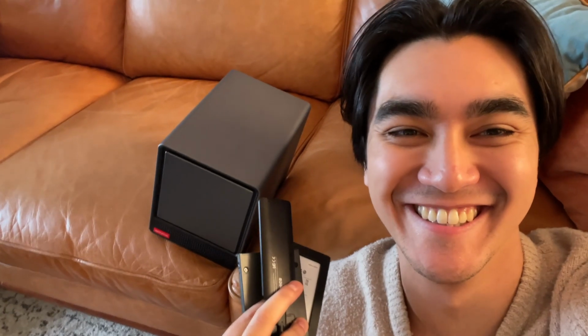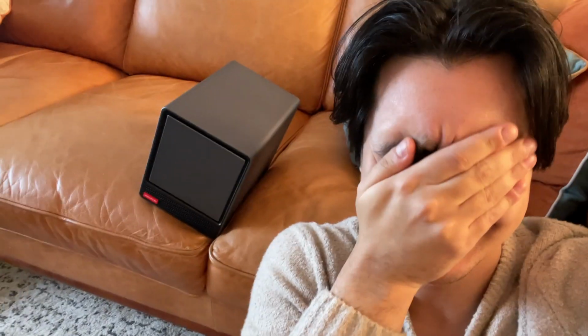Guys, I think I'm sick. Sick at backing up all my data. Oh, okay. For real though, we all know how important backups are.